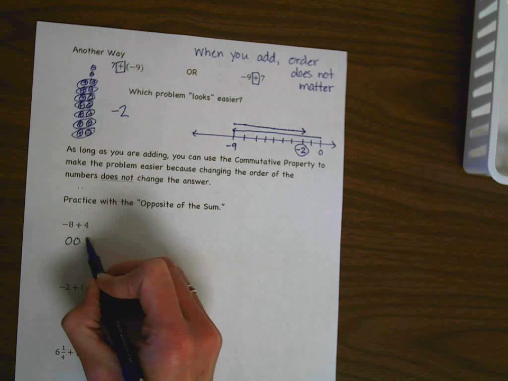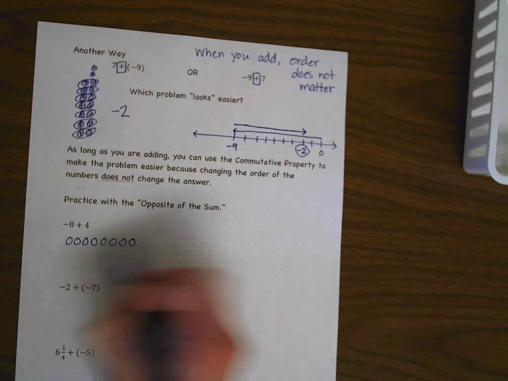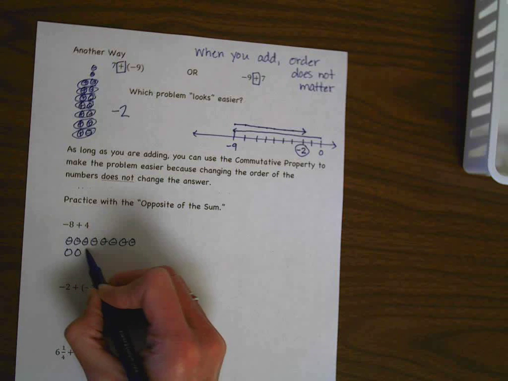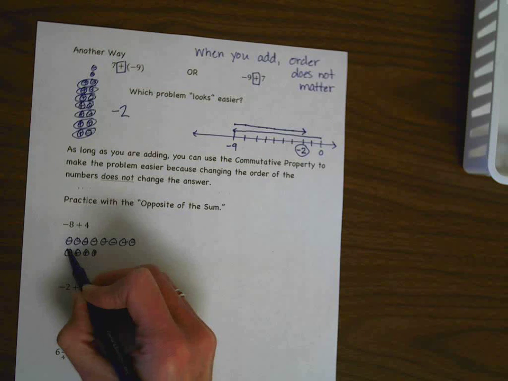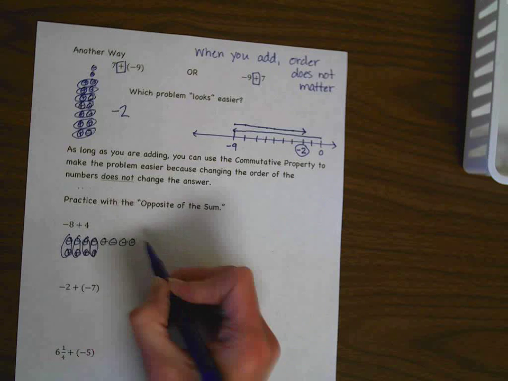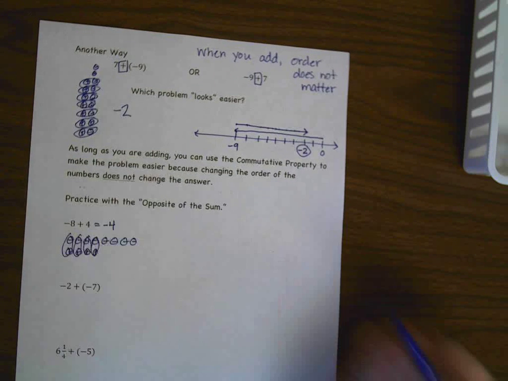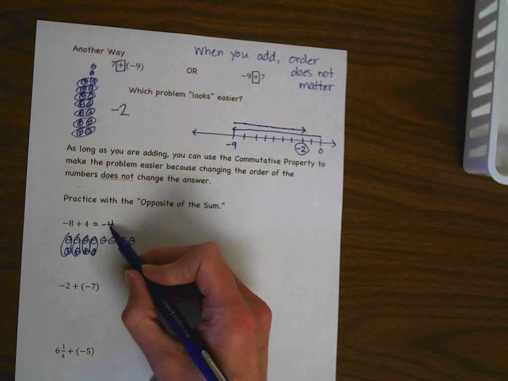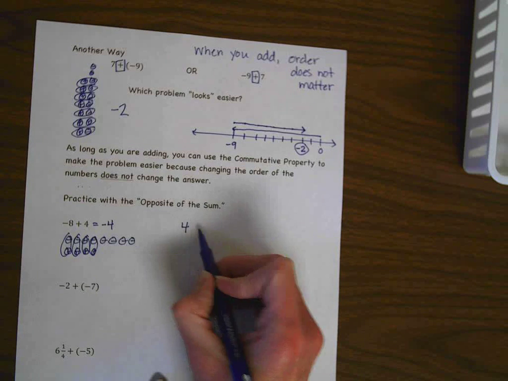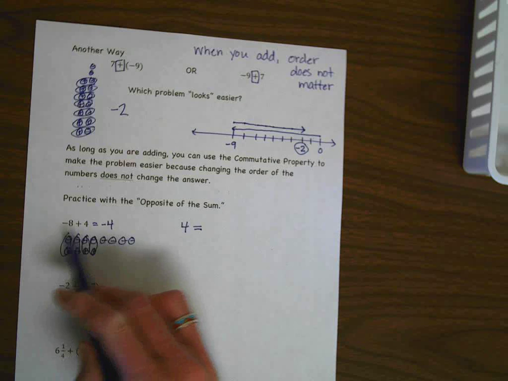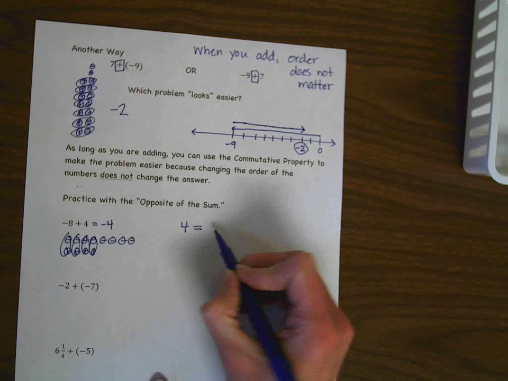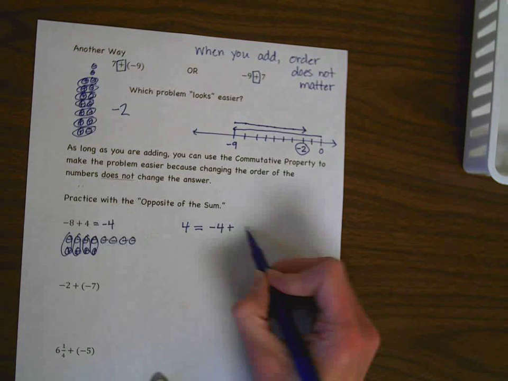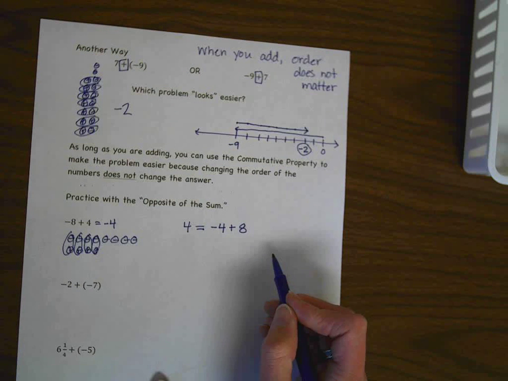If we figure out this one, we have 8 negatives, 1, 2, 3, 4, 5, 6, 7, 8 negatives, right? Plus 4 positives, 1, 2, 3, 4 positives. These are all zero pairs. So my answer to this is 4 negatives. If we remember the opposite of the sum, then we should be able to say the opposite of -4 is 4 equals, and then remember we have to do the opposite of each of these. So what is the opposite of 4? -4. What is the opposite of 8? Oh, excuse me, what is the opposite of -8? 8. So I went too fast.